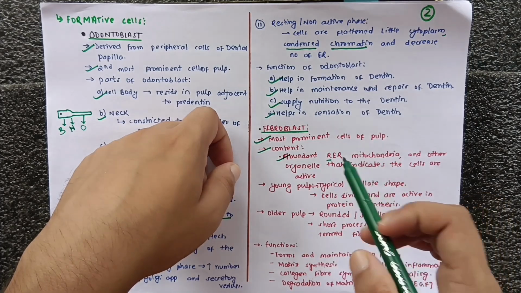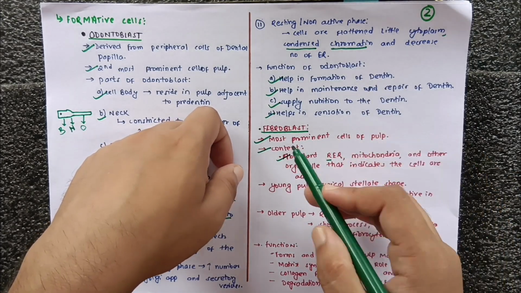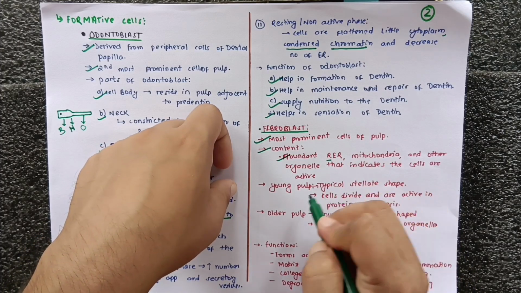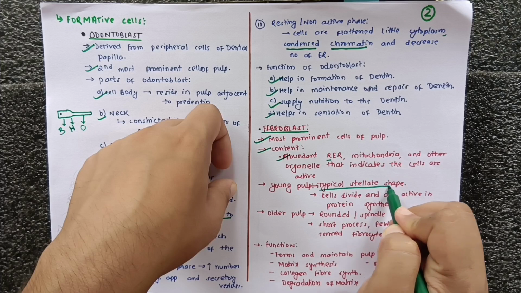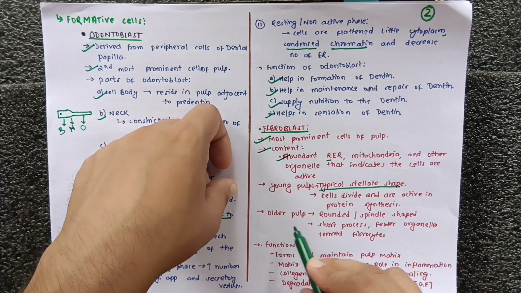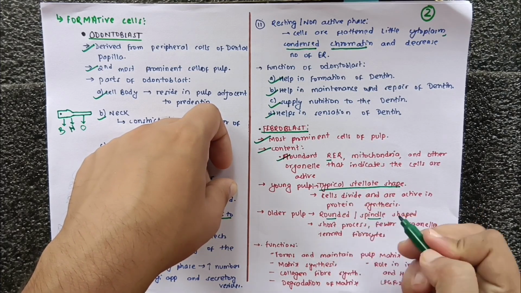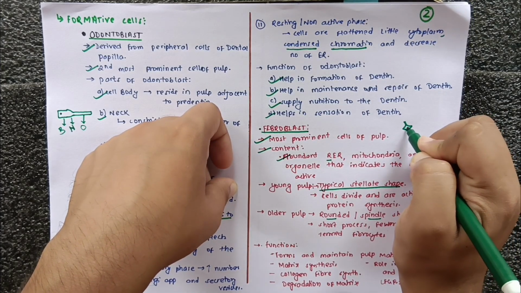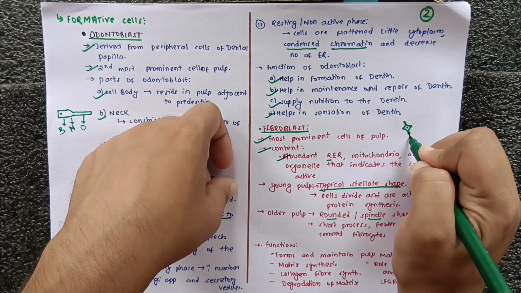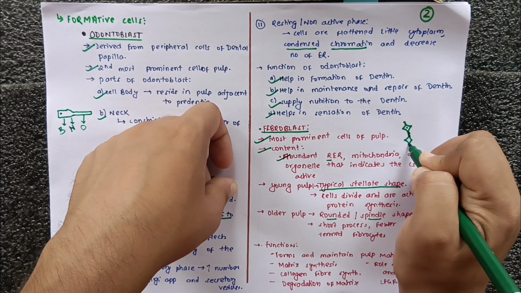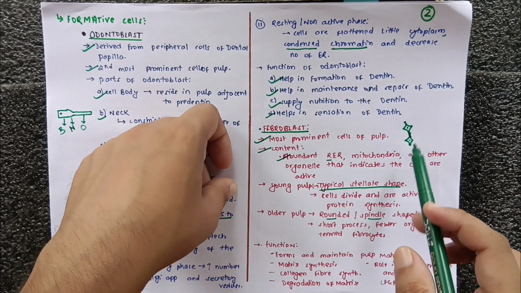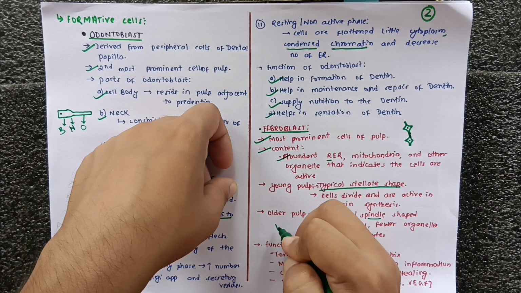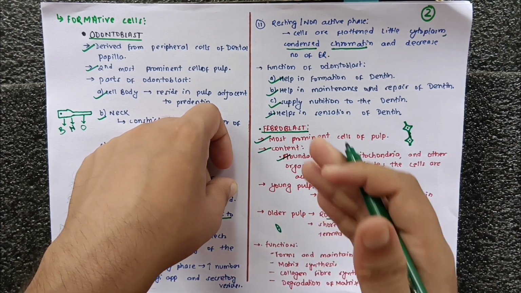There is a difference in the structure of the fibroblast in young pulp and in older pulp. In the young pulp, we have typically stellate shaped fibroblasts, and in the older pulp we have rounded or spindle shaped ones. Stellate means quite star-like, and this is the shape present in the young pulp. Spindle shape means just like this, and there is a nucleus in the spindle.